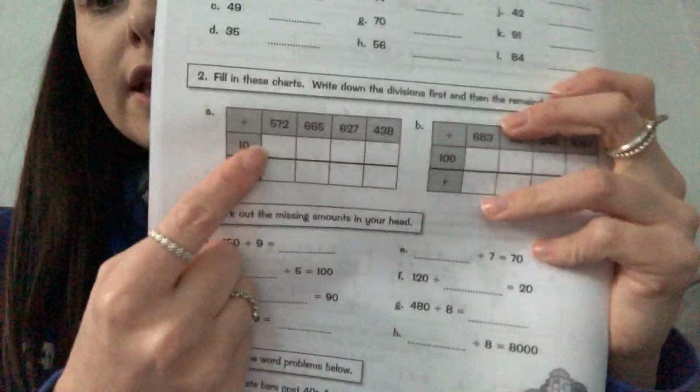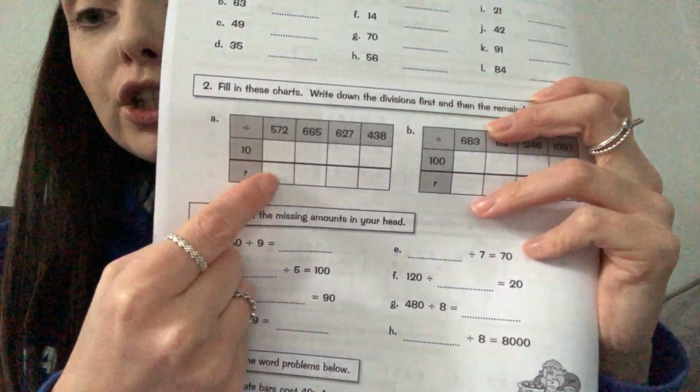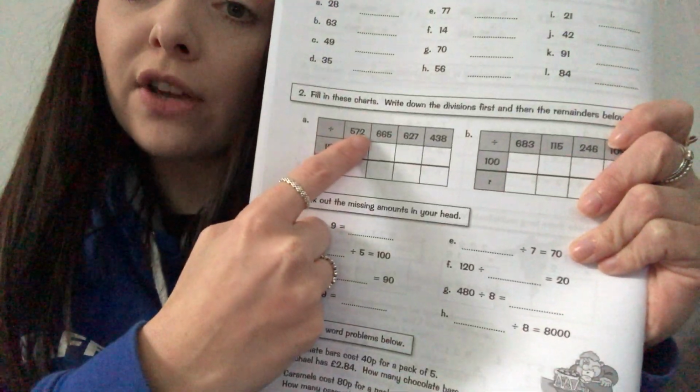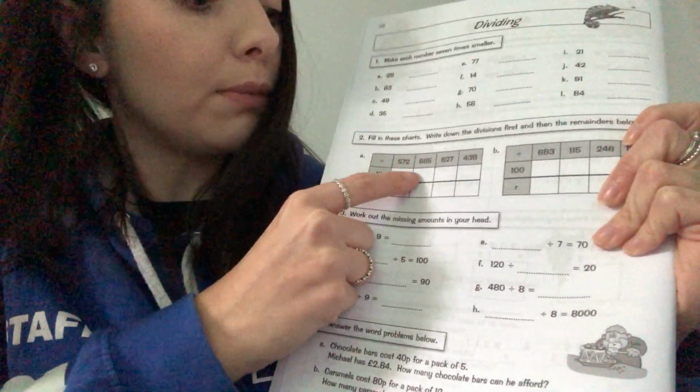Okay, so if it's 57.2 in this one, your 57 would go in here, your 2 would go in here. Okay, so 665 divided by 10 is 66.5. So you'd put 66 in there and 5 in there. Okay, so you should be able to do those ones mentally.